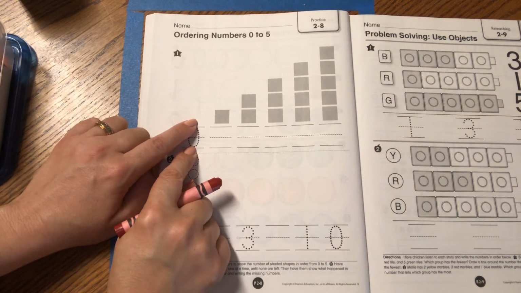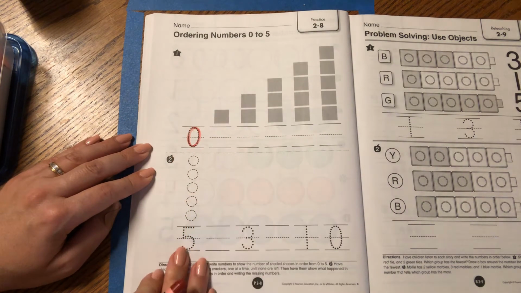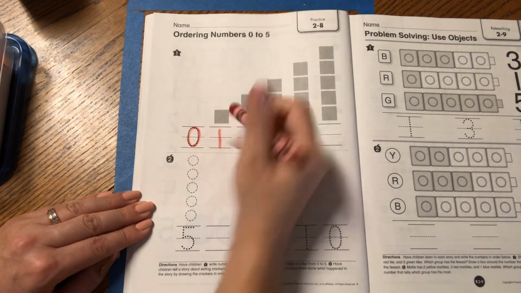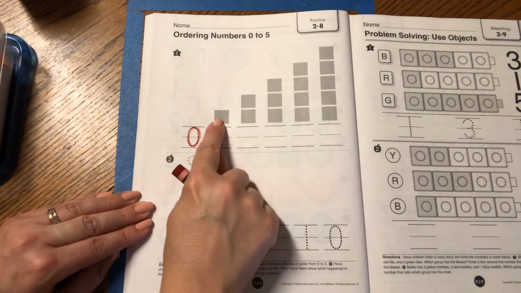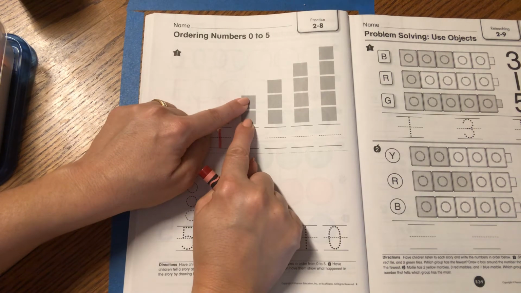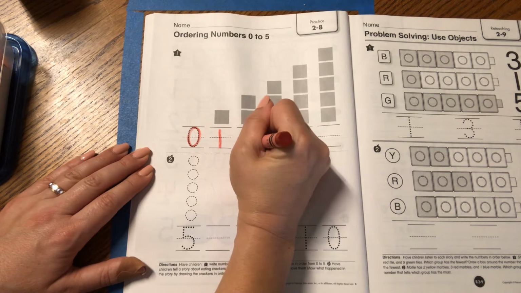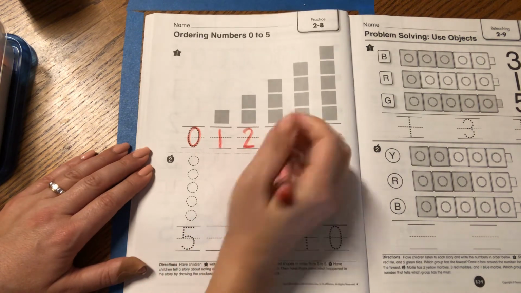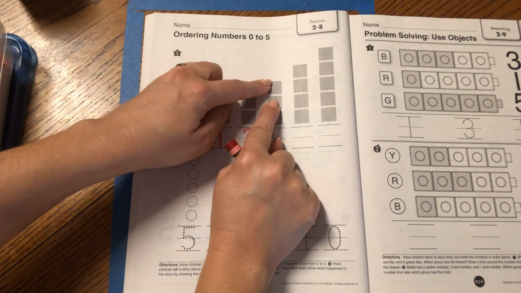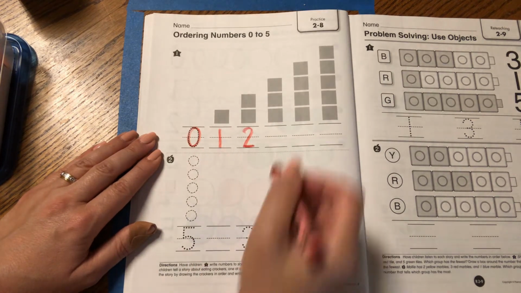Do you see there are 0 squares? 0. All right, how many squares are here? 1. That's right. Now take a look at the pattern. I have 1 here, but then I have 1 more. How many squares are here now? 2. That's right. Look at the pattern. See, I have 2 here, but then I have 1 more. How many squares? 1, 2, 3. 3 squares.